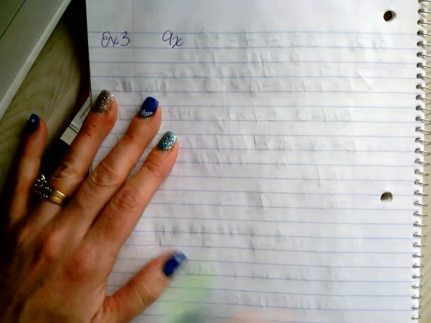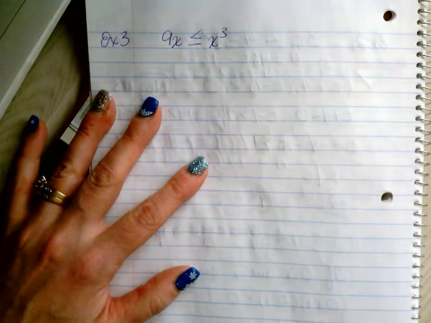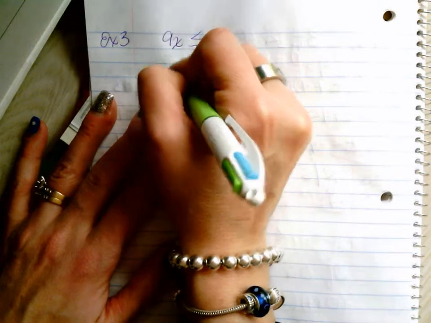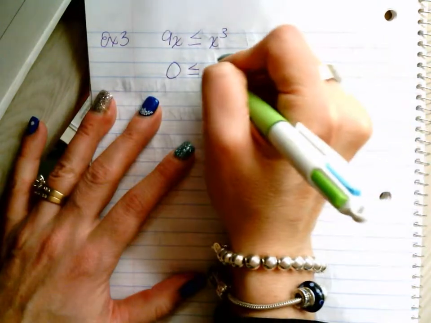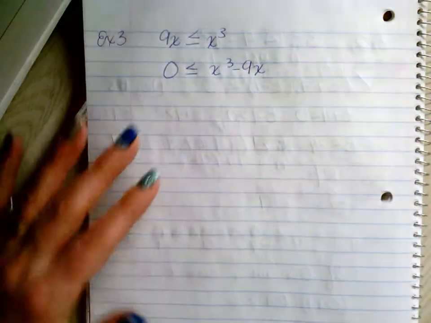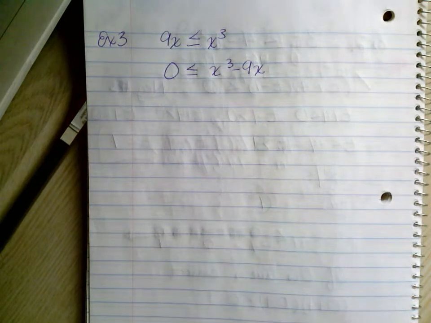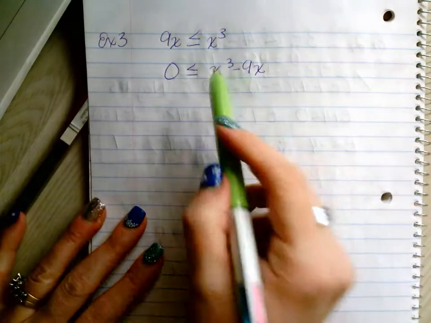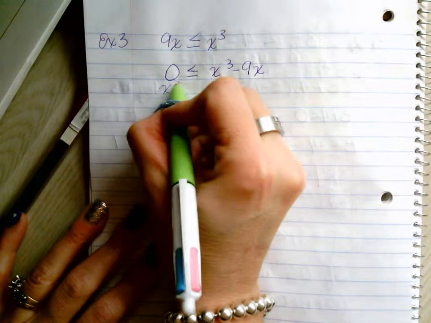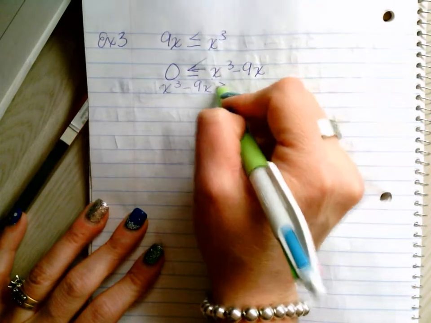9x is less than or equal to x cubed. Move the 9x over to the right. 0 is less than or equal to x cubed minus 9x. And I like to always put my information on the other side so that it reads something, something, something is less than 0 or something, something, something is greater than 0. So I'm going to just flip this around and say x cubed minus 9x is greater than or equal to 0.